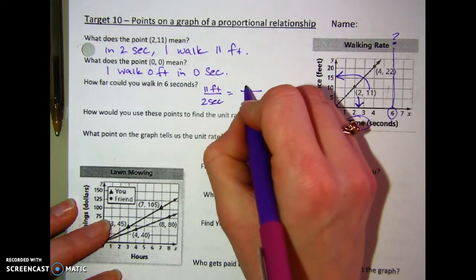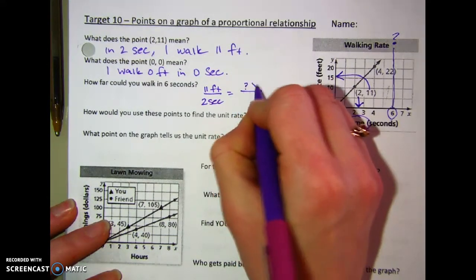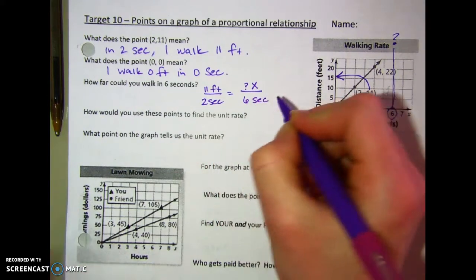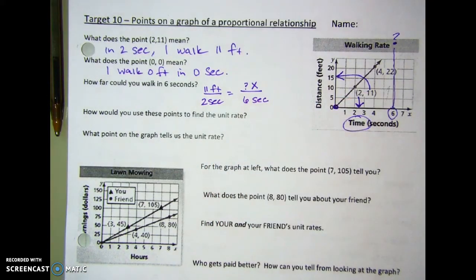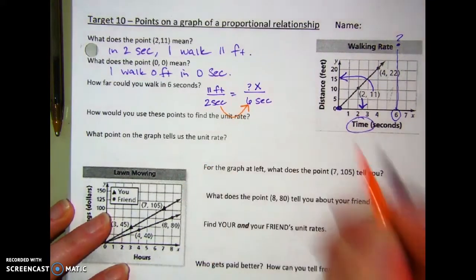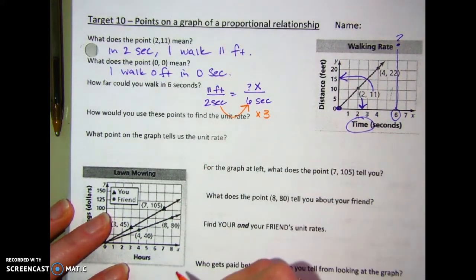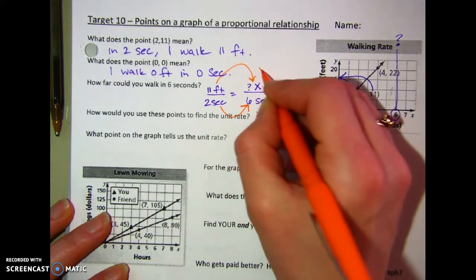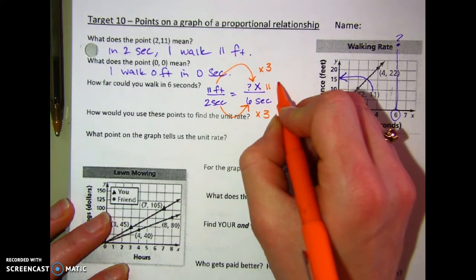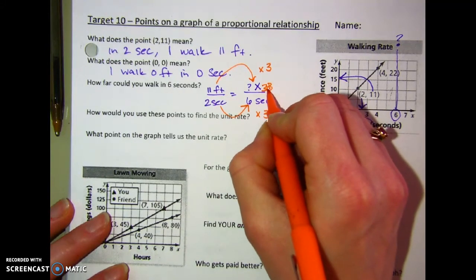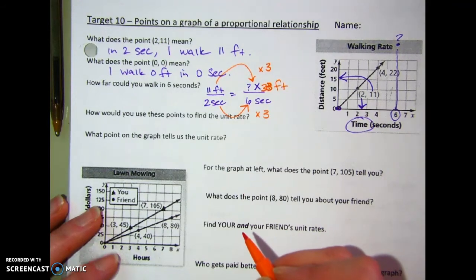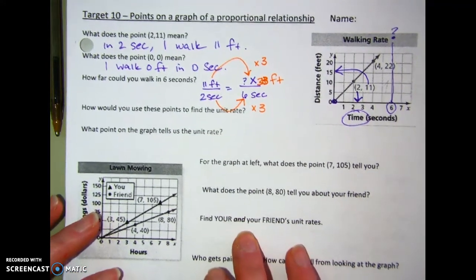How far can I go? I don't know. That's my x, my variable. How far can I go in 6 seconds? So here's where you get the choice. You could cross multiply, or maybe you see something easy in your head. If you notice, hey, this just got multiplied by 3, so this is going to get multiplied by 3. 11 times 3, okay, I can go 33, that should say 33 feet in 6 seconds. So proportion can help you find that answer.